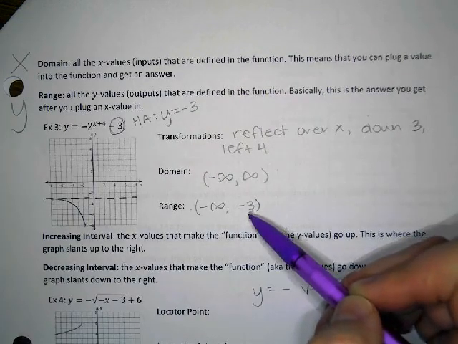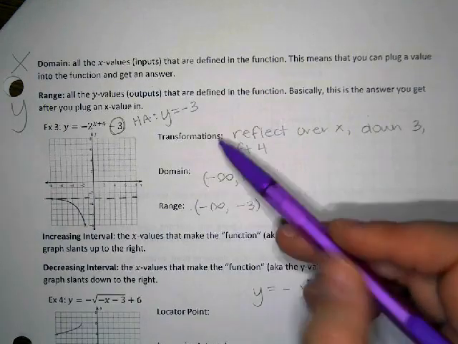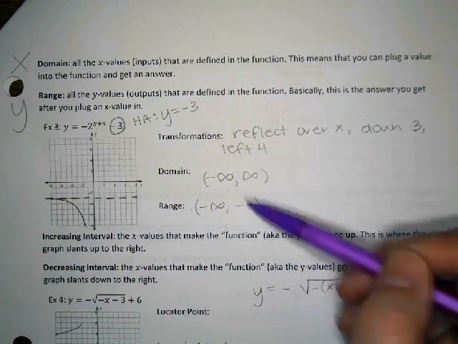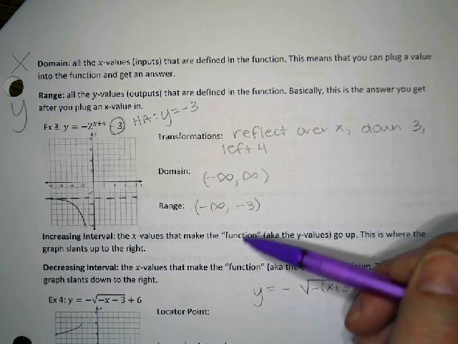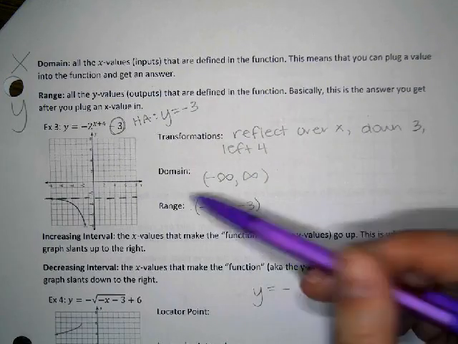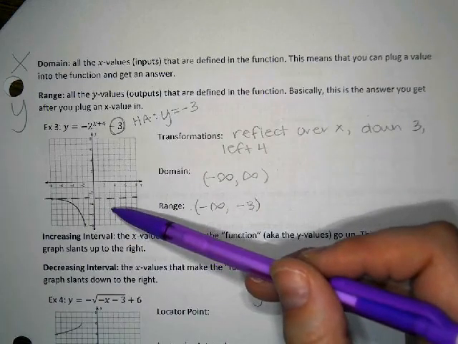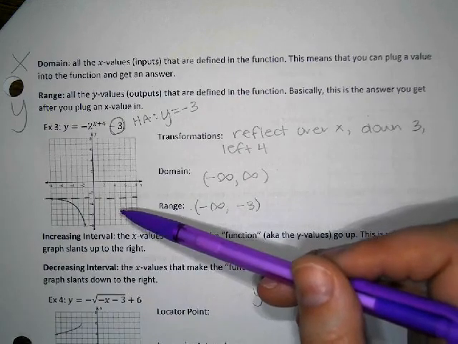So I include values that make that definition true. I put parentheses if I don't include values that make that definition true. So that's why these are both parentheses, because I can't actually touch them. Okay, make sense so far? So whenever we want the domain and range, we're going to have to see a picture of the graph, or else know the equations well enough that we can picture it in our head or draw a little sketch of it. So we're always going to graph those.